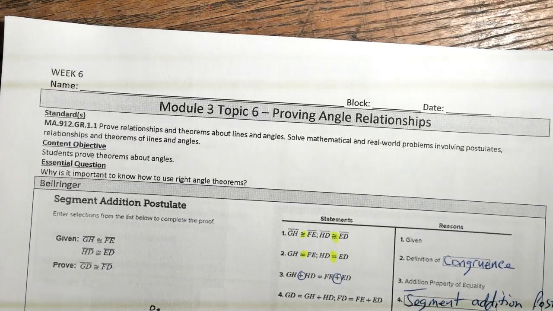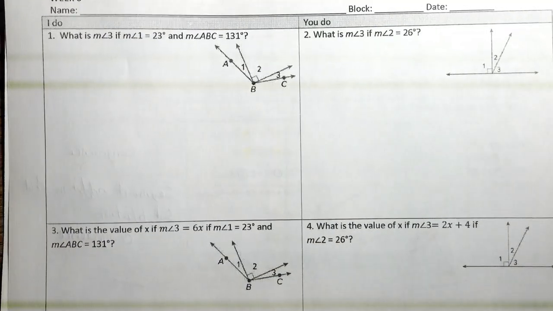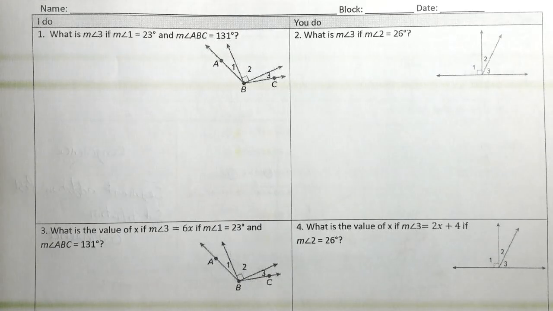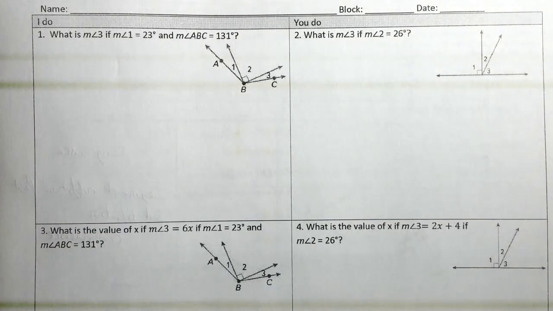Okay. Flip over to page 7. I'll go back and do a little normal math for a minute. Alright, so number 1, page 7. What is the measure of angle 3? So this is angle 3 over here.